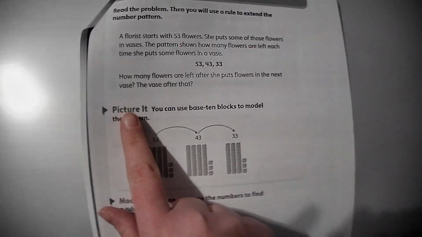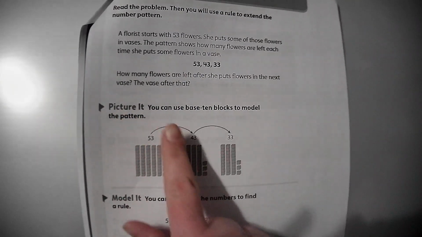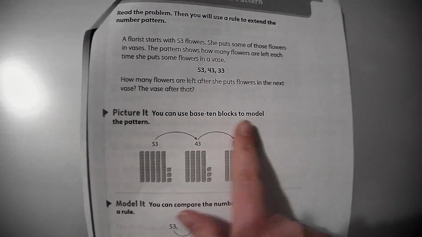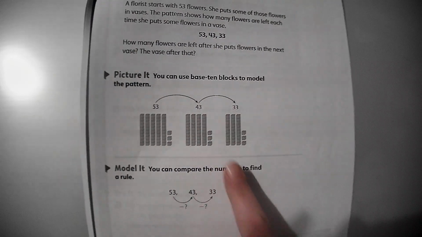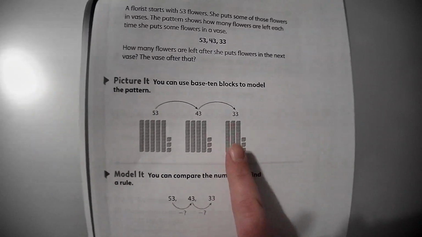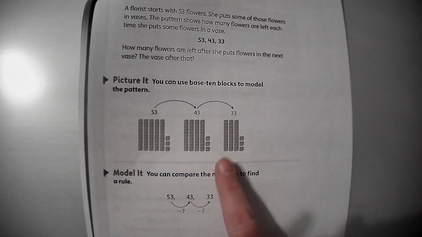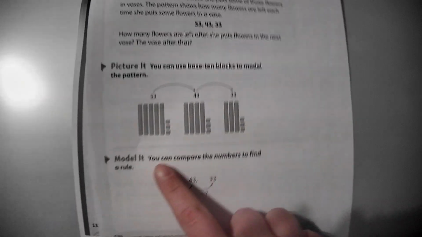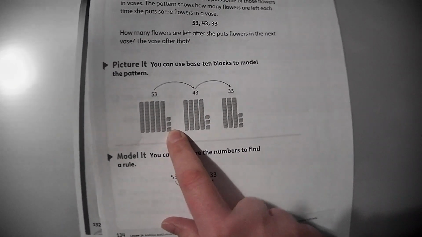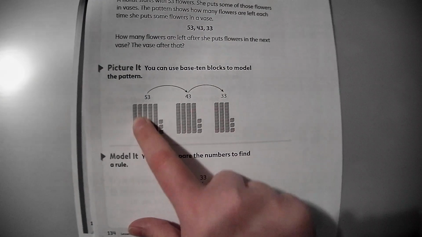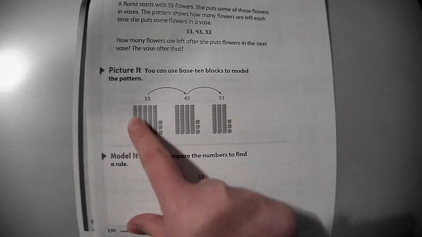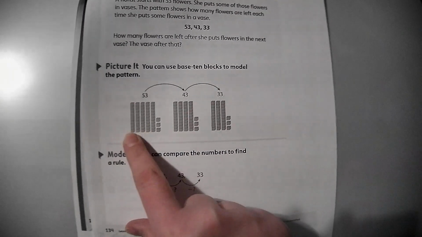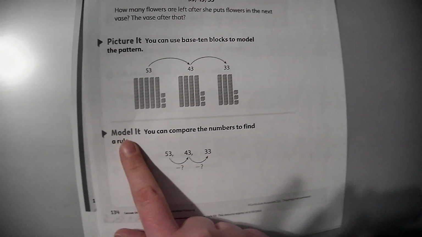So they did a picture. You can use base 10 blocks to model it. So they drew a picture. Here's the number 53, the number 43, and the number 33. They drew it with base 10 blocks. Base 10 blocks are these 1 cubes, 10 sticks. 10 sticks because they're made out of 10 ones cubes. So there's 10 cubes on there, and so it makes a 10 stick. So then they modeled it.